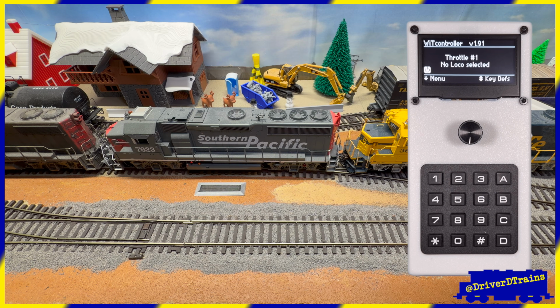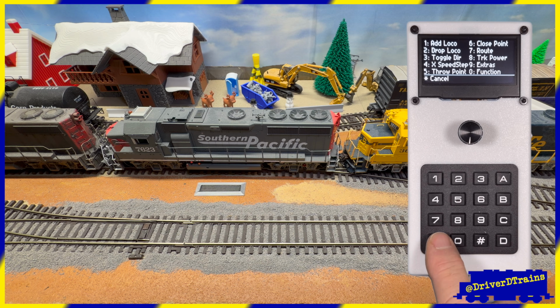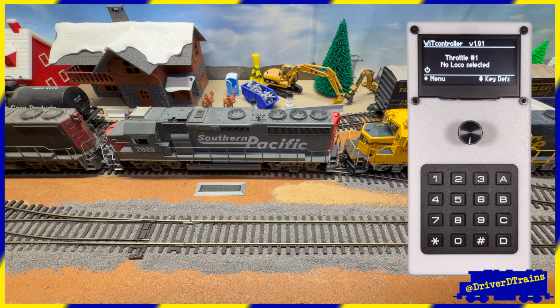To cycle the track power, we can press the star key to open the main menu. We will see a list of 10 menu options. Number 8 is the track power, so we can press the 8 on the keypad to cycle the power to the main track.